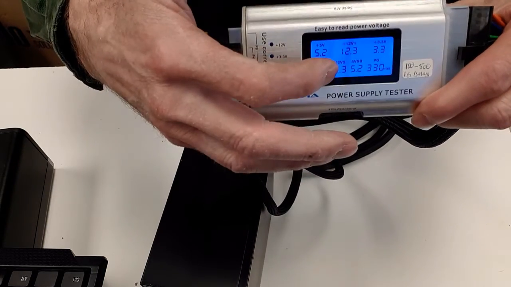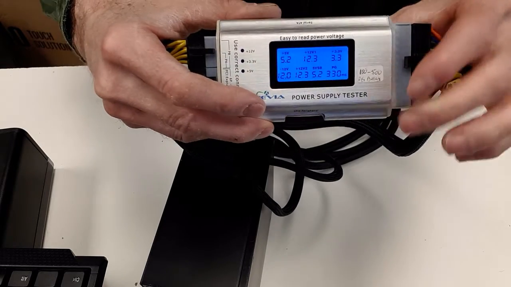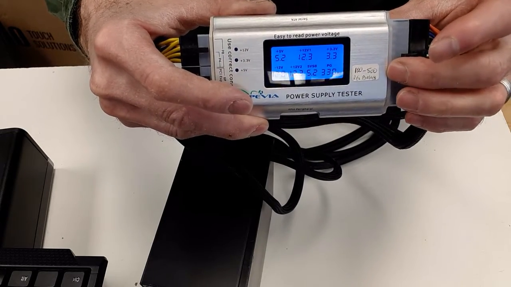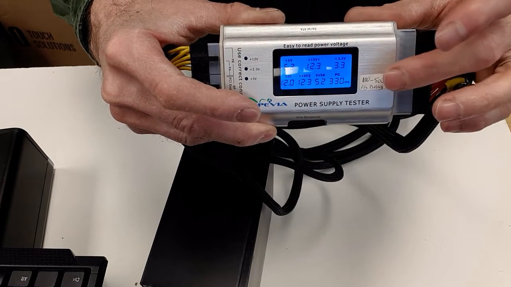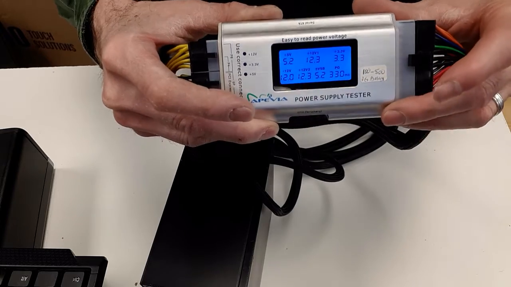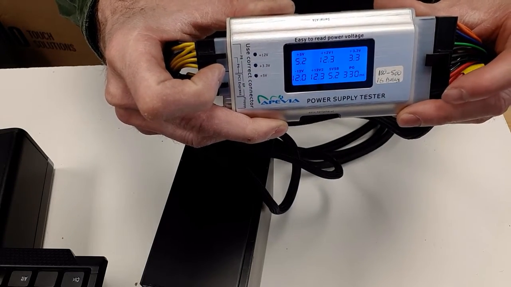We see here that 12.3 is good, and that 5.2 is good. This PG, milliseconds, is power supply good or power good. That should be between 100 and 500 milliseconds, and we see that it's 330. So that is good as well.